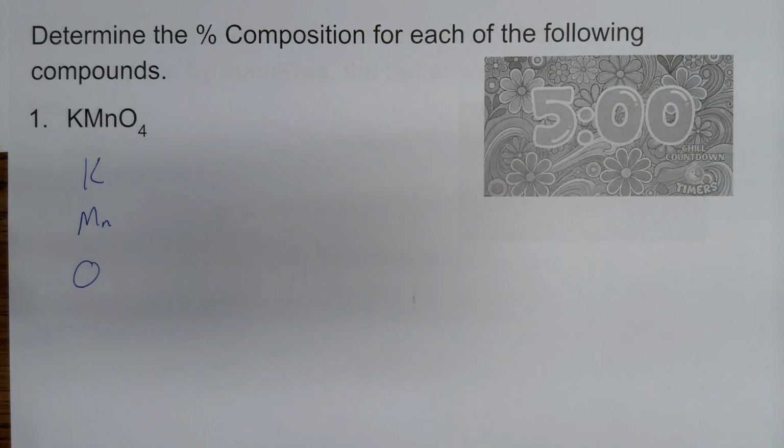Because the decimal place is there, you count. Remember, leading zeros never count. Trailing zeros only count in the decimal place.